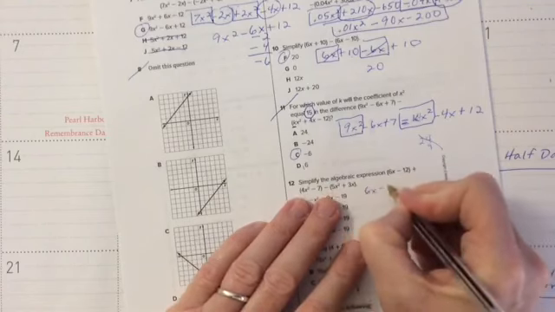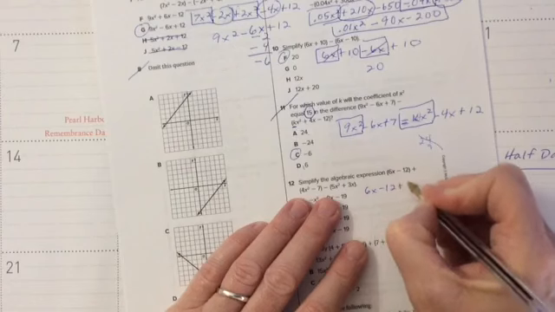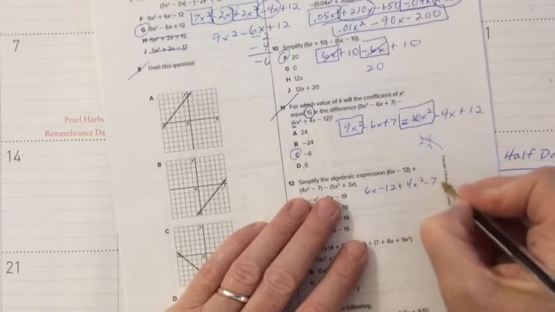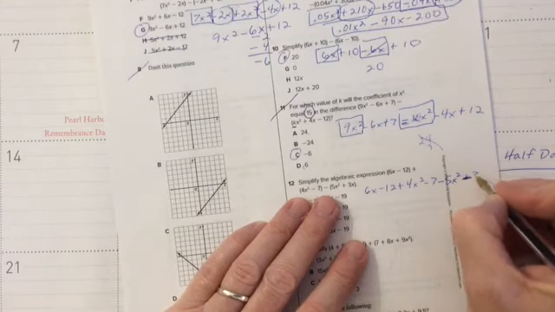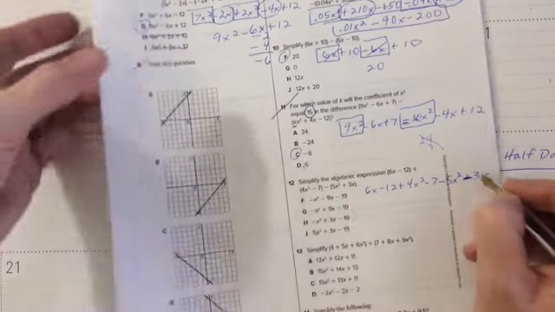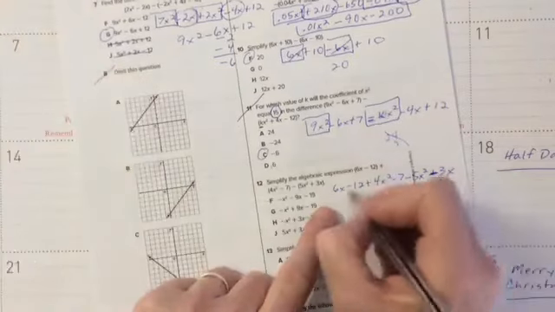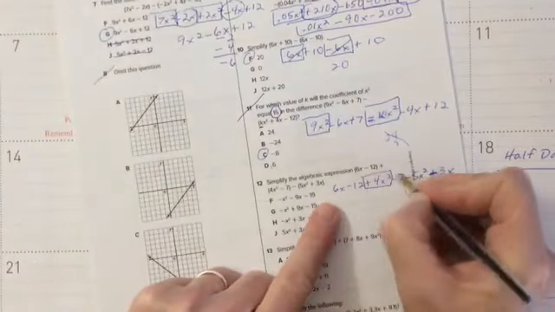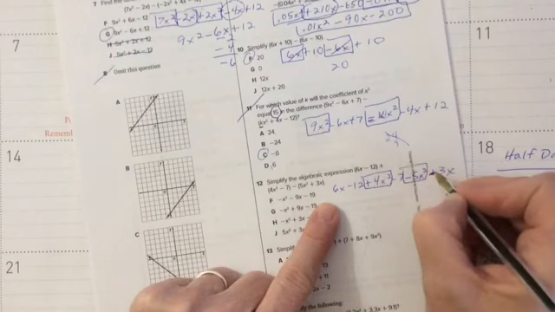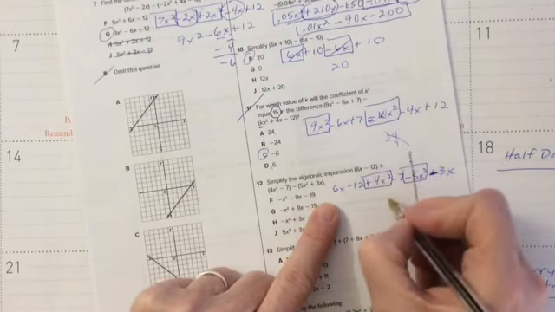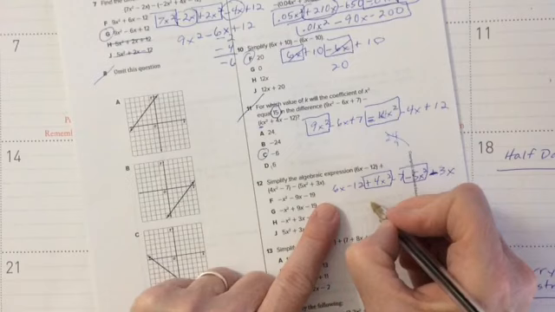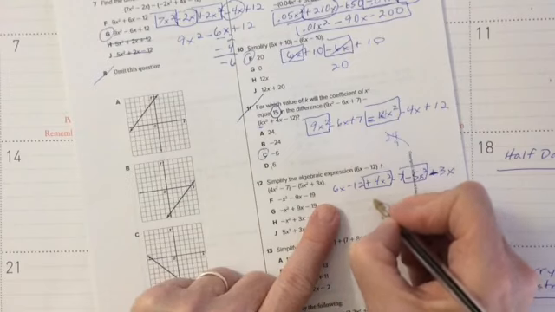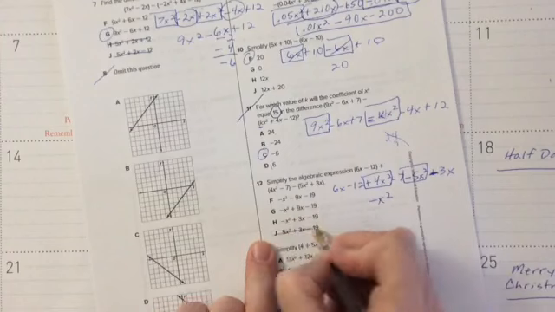So we have 6x minus 12 plus 4x squared minus 7 minus 5x squared minus 3x. Okay, let's combine like terms. I see 4x squared and I see minus 5x squared. So that will become a negative 1x squared. So just minus x squared. So we can mark this one off.